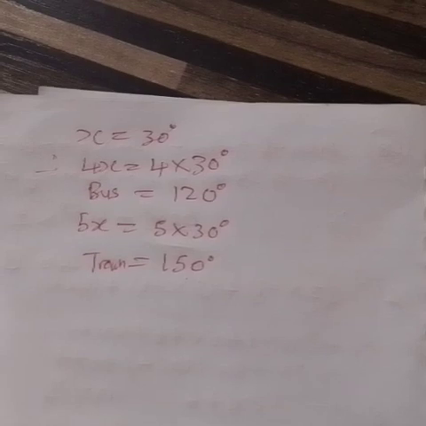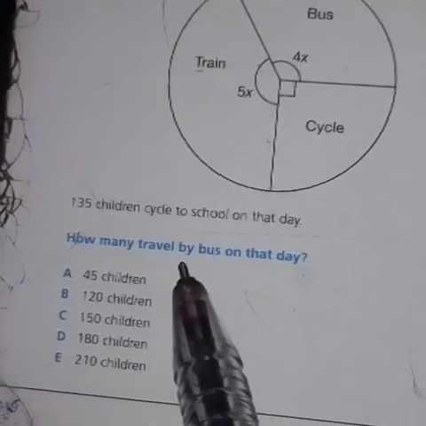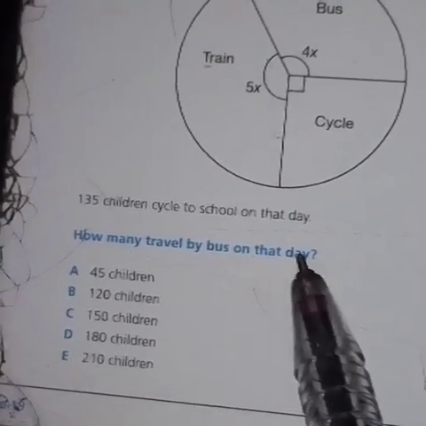So we now go back to the question to know what they are asking us. How many travel by bus on that day? How many travel by bus? So we are concerned with the bus. So we now do the degree.